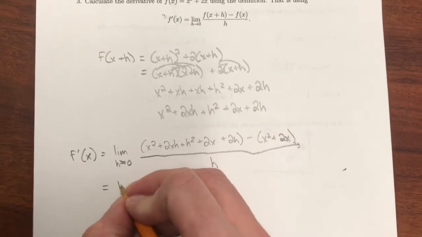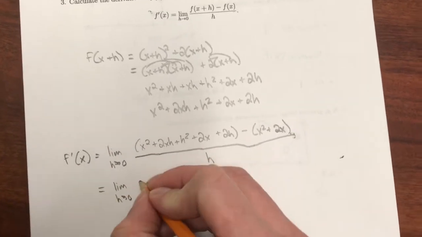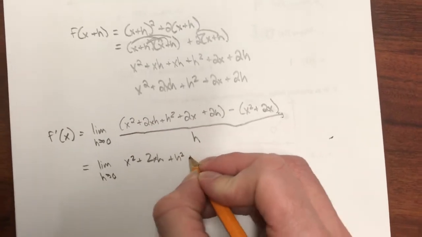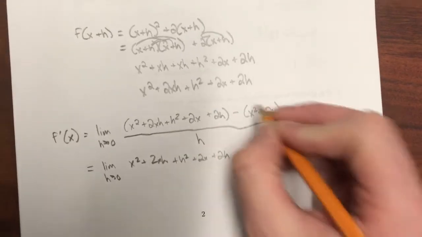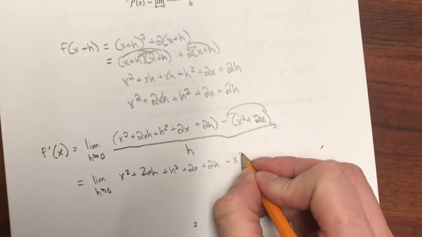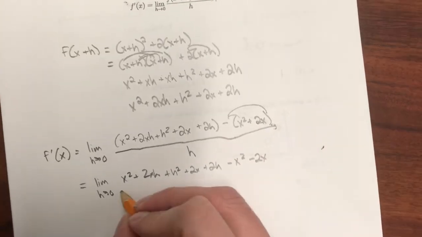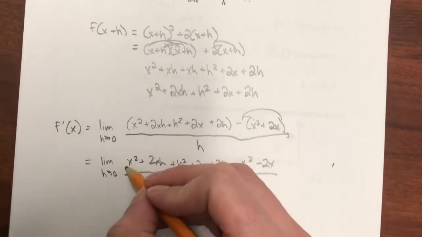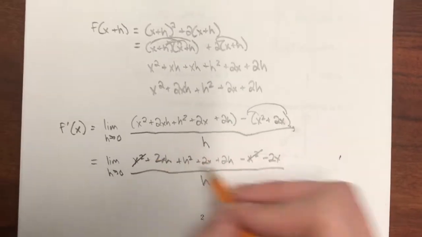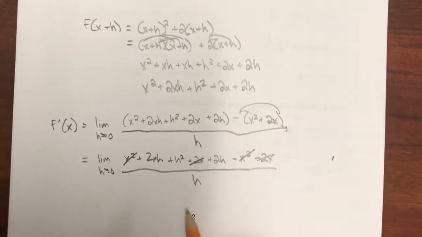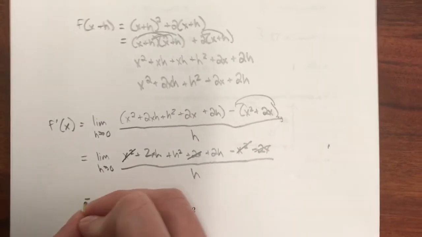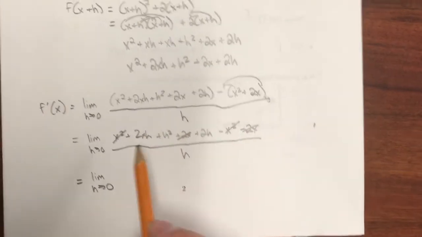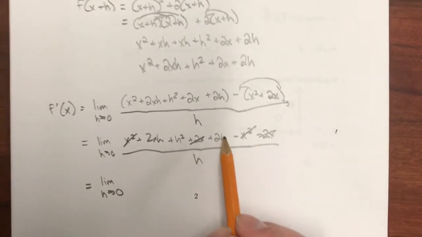Drop the first parentheses, it's not needed, so let me just write out x squared plus 2xh plus h squared plus 2x plus 2h. Distribute the negative, minus x squared minus 2x. Here's my long, terrible line again. Let's see what eliminates. Okay, x squared minus x squared, 2x minus 2x, that all goes away. And this is what I'm going to be left with. So I'm going to kill 2 birds with 1 stone here because I'm running out of room. I have a 2xh plus h squared plus 2h left.